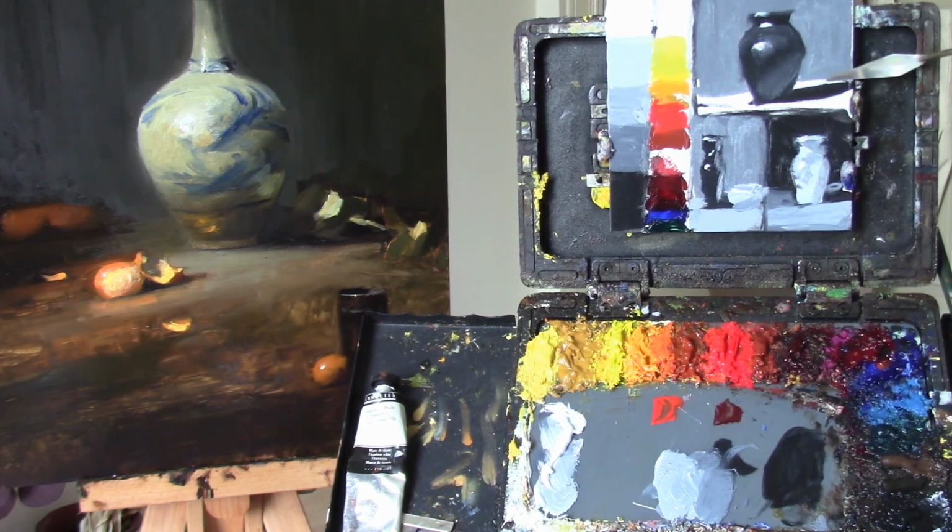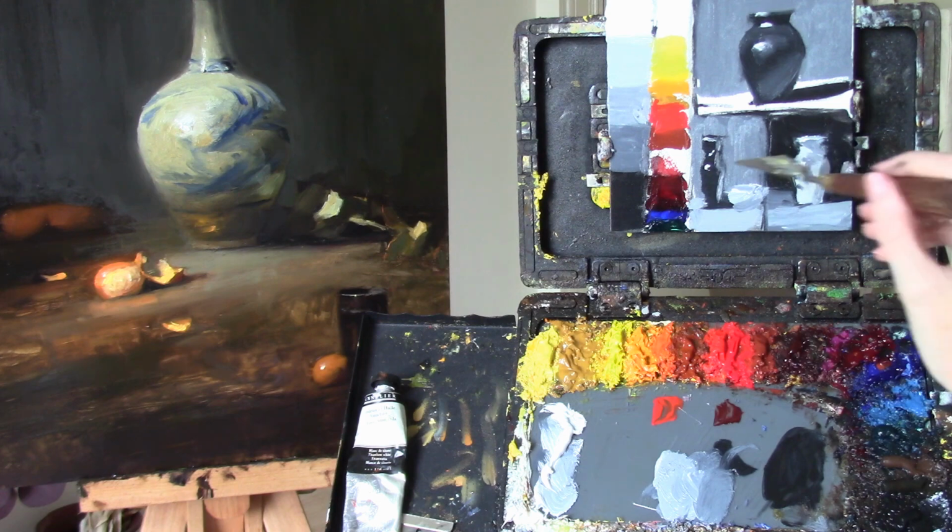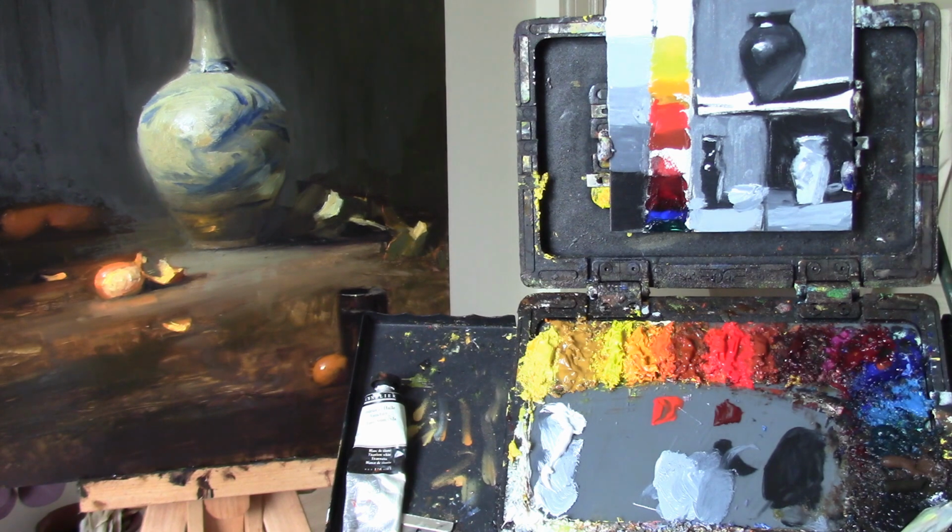If you are looking for a value structure to begin with, here are the 3 basic value structures for you to start with. Dark against a lighter value. This could even go lighter, really. Light against dark, and then dark and light against a middle tone.